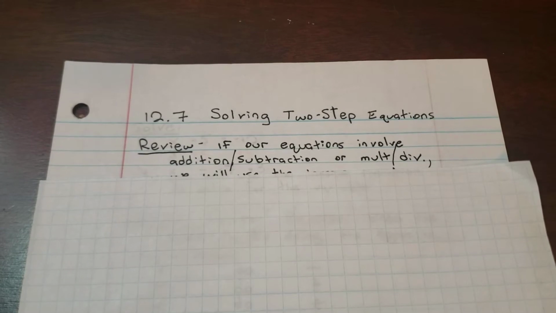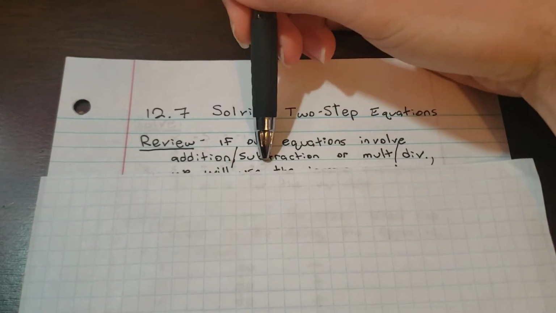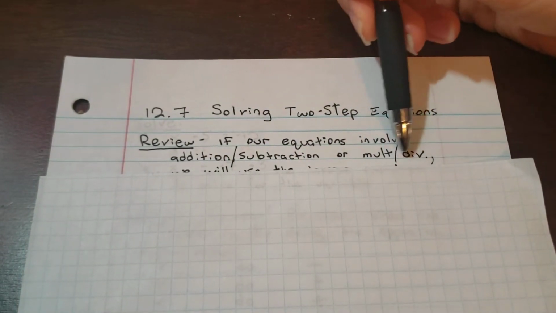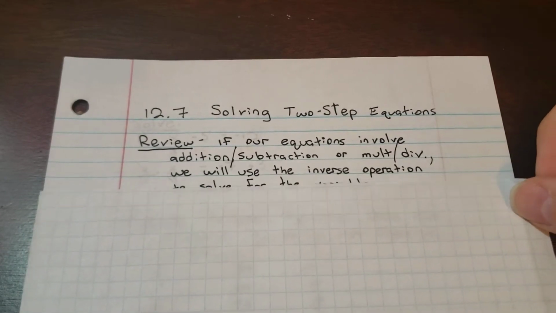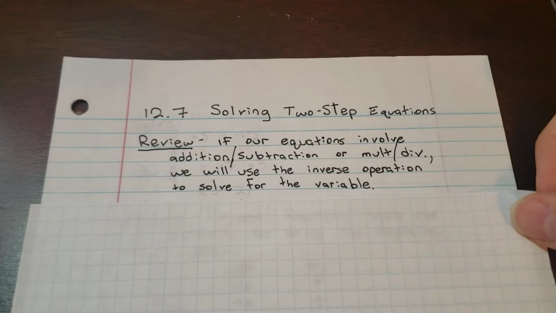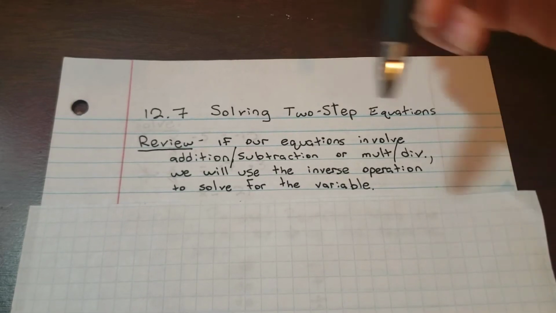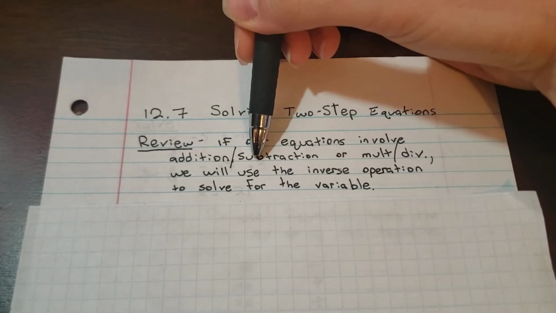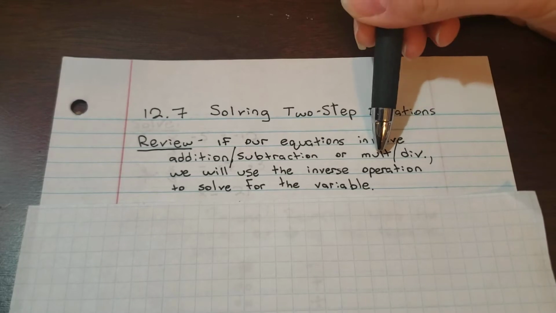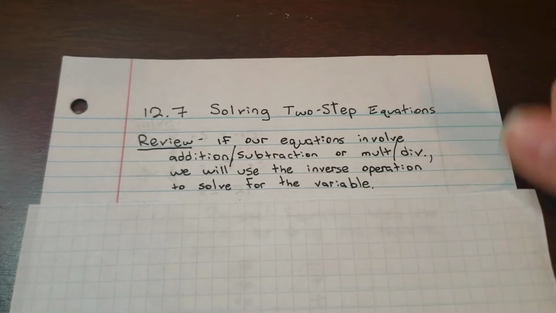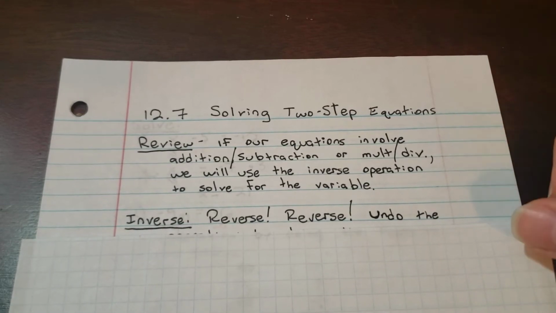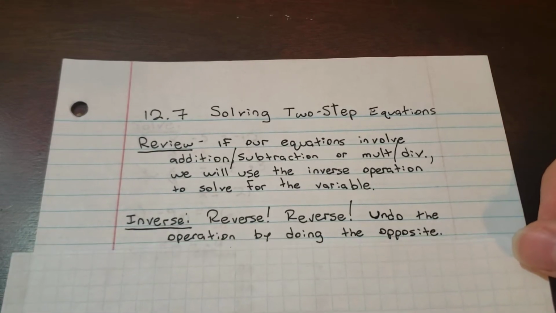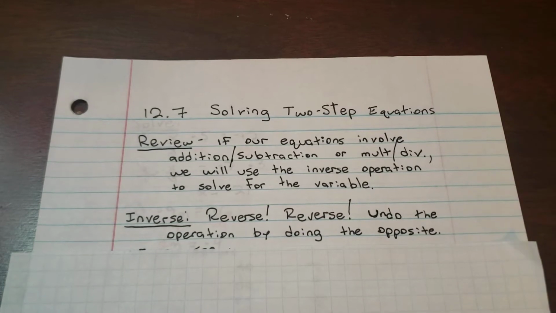so if we're focusing on adding, subtracting, or multiplying, dividing, we will use the inverse operations to solve for the variable. The inverse of addition is subtraction, the inverse of multiplication is division, and vice versa. Okay. So inverse, reverse, reverse. You undo the operation by doing the opposite.